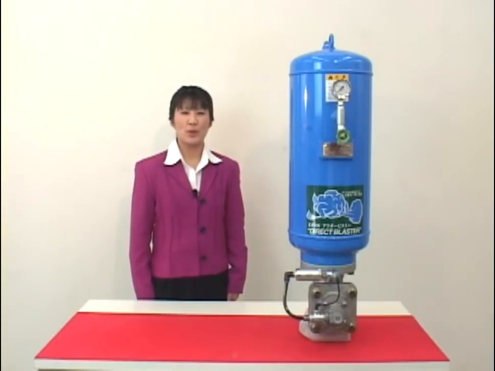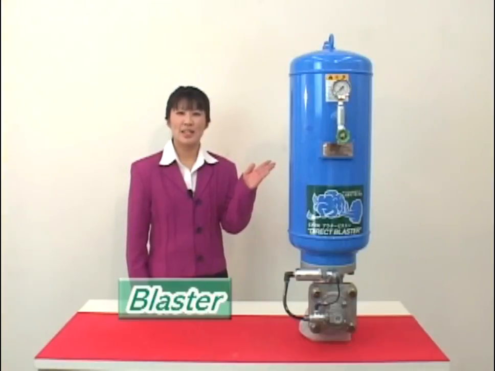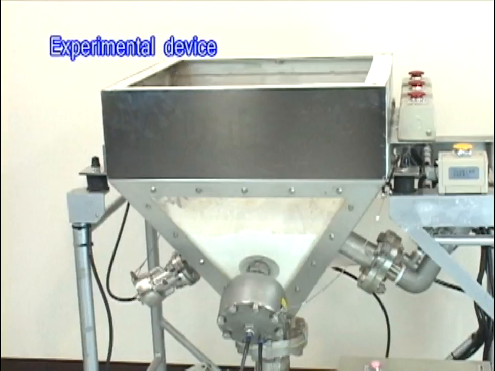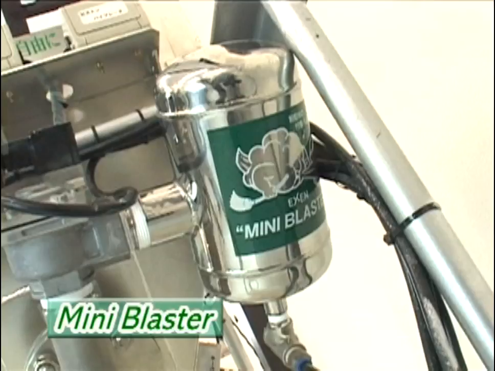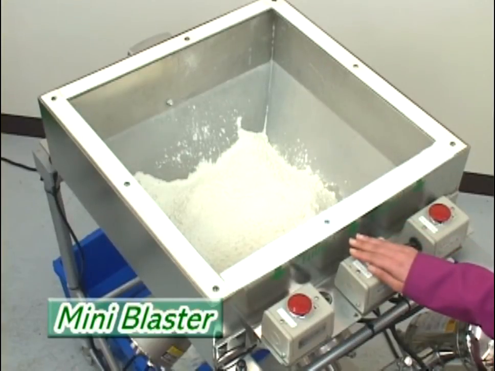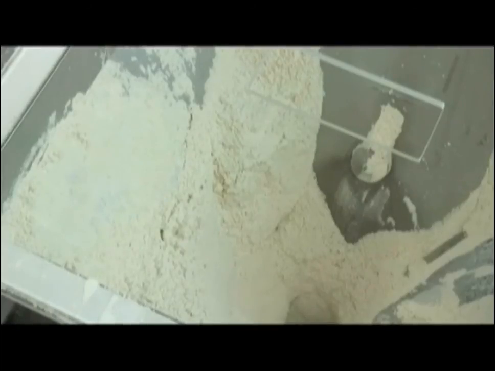One effective way to prevent this is by using this blaster. Take a look at its power. In the experimental device, a small blaster is installed. This explosive air power is expelled instantaneously. Because it uses compressed air, it is safe and its operating costs are minimal.